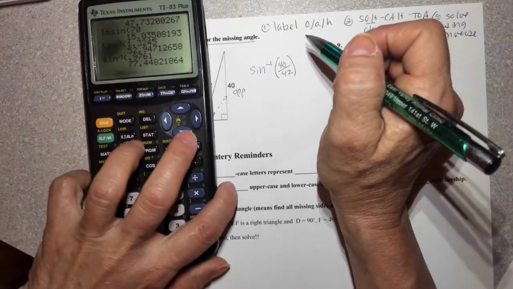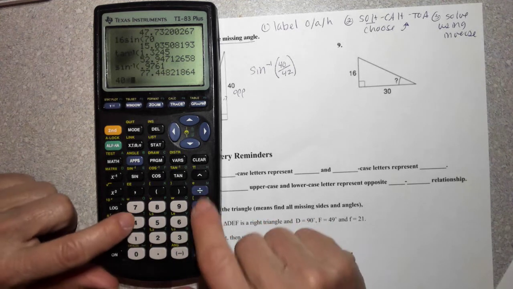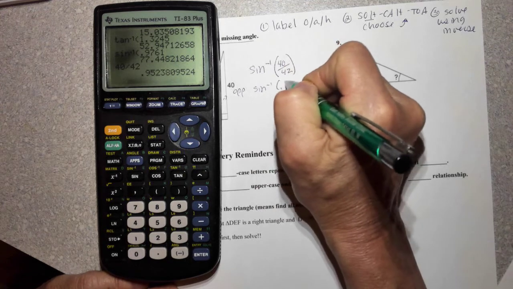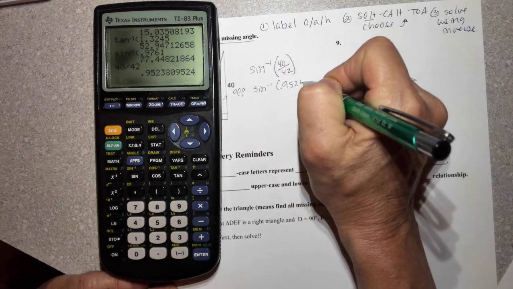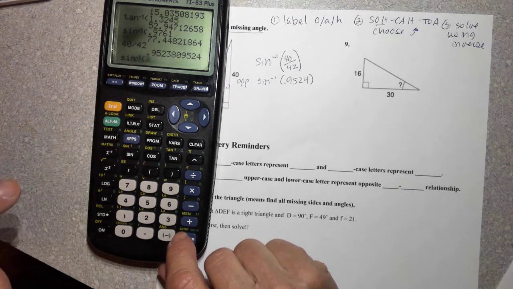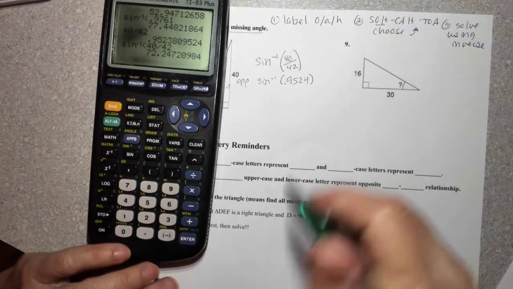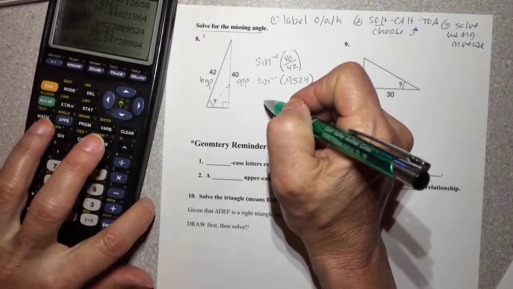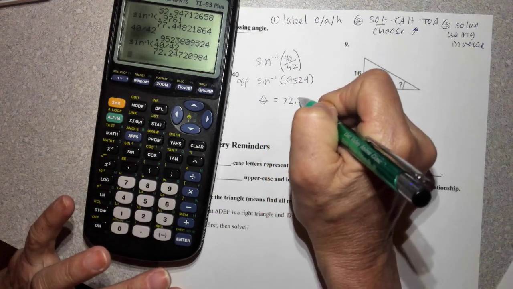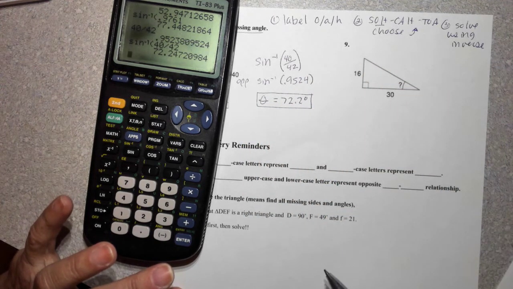On that previous example, they had decimals. What they had done is take the 40 divided by the 42, and instead of writing it as a fraction, they had given us the decimal value already. But either way, now I'm going to do second sine of that 40 over 42. That's telling me that that angle, which isn't labeled, so we'll just call it angle theta, is about a 72.2 degree angle. And because I'm doing an angle, I want to remember to write degrees.